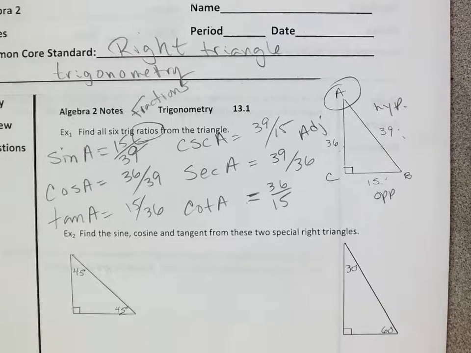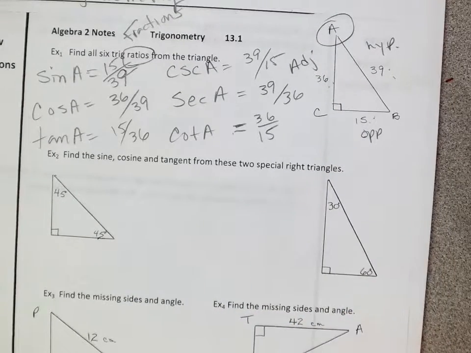Okay, now, example 2. So find the sine, cosine, tangent from these 2 special triangles. Now, first of all, I have to know something about a 45, 45, 90 triangle. Now, hey, what do you know? There they are, right? There they are. So let me go ahead and put in the x's.